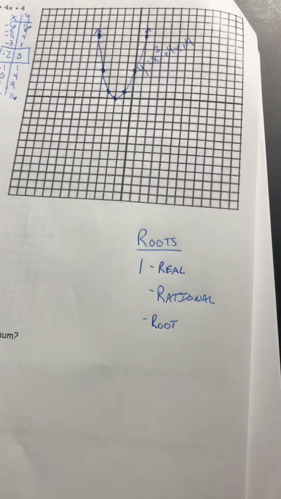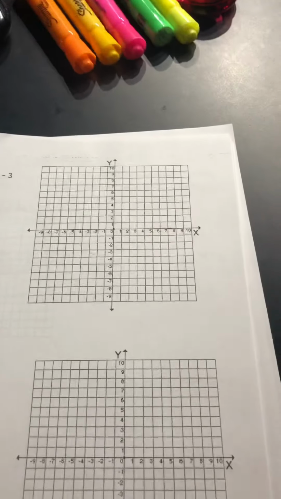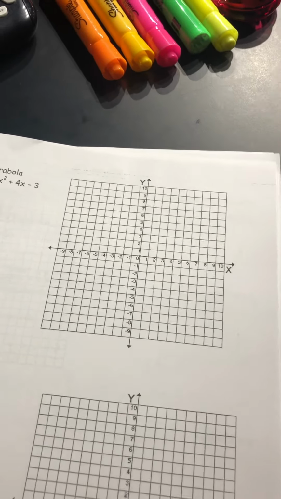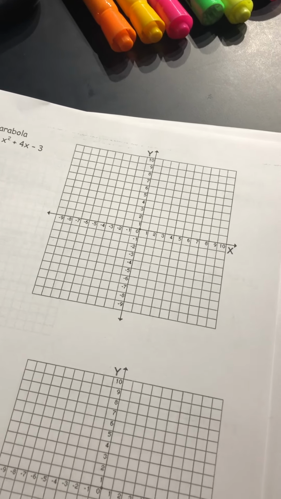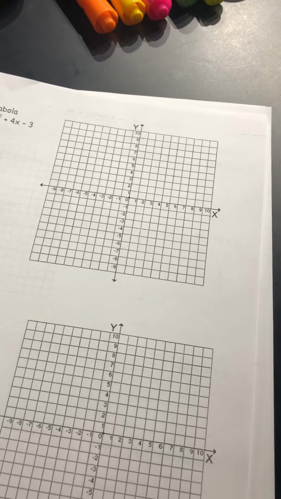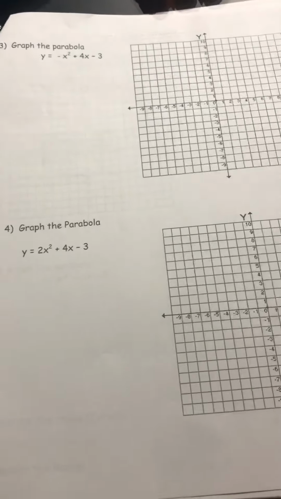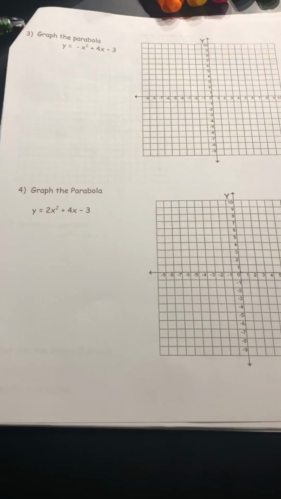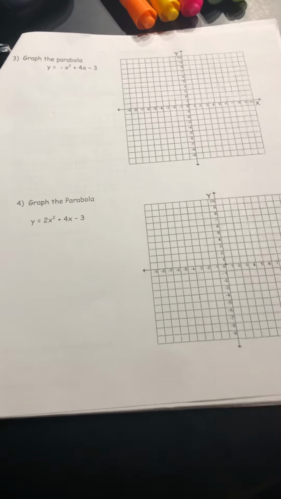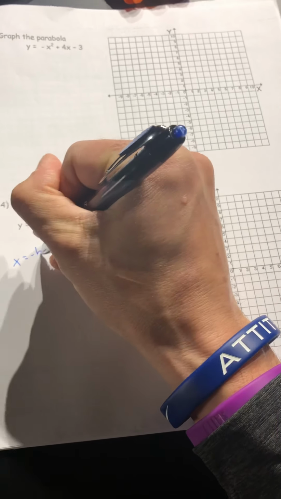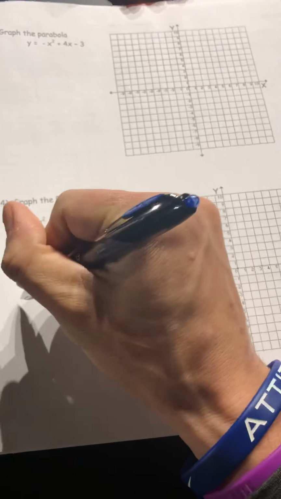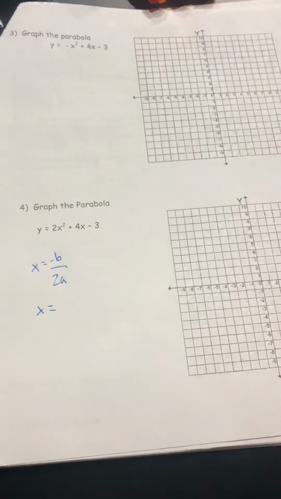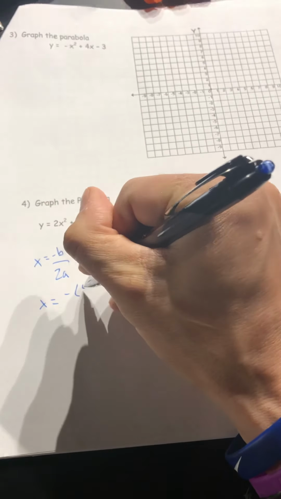Okay, I would like you to flip to the next page, and I want to look at number 4. So number 3 you'll be doing in addition to number 1 and the warm-up for your homework. First thing we need to do is we need to find our axis of symmetry. So we have x is equal to negative b all over 2a. So we're going to plug this in. Our b value is 4.